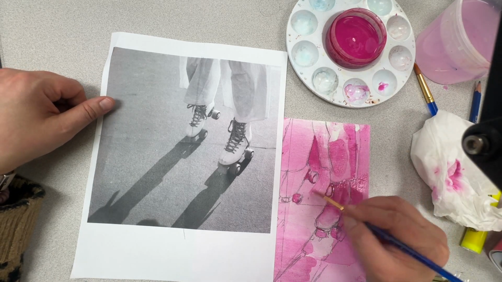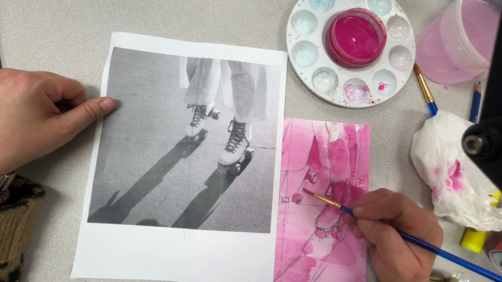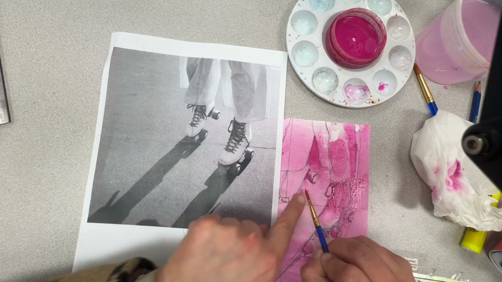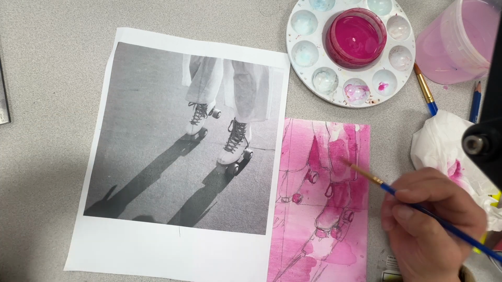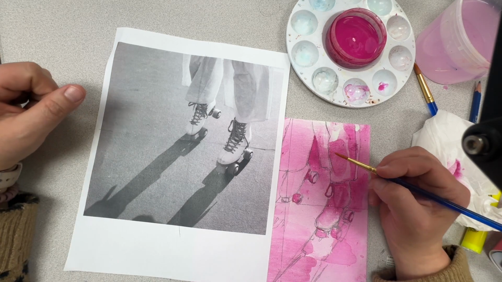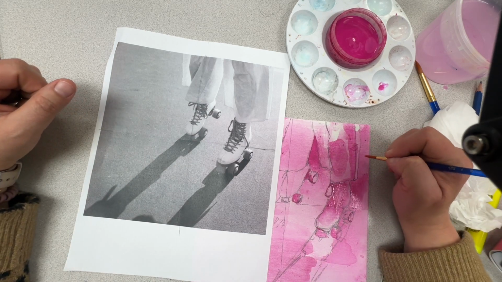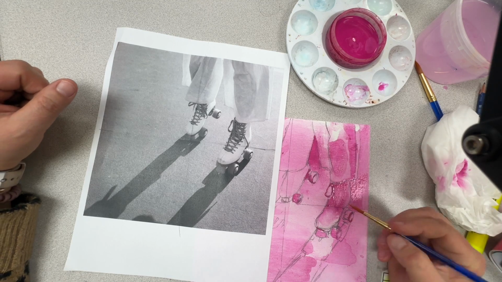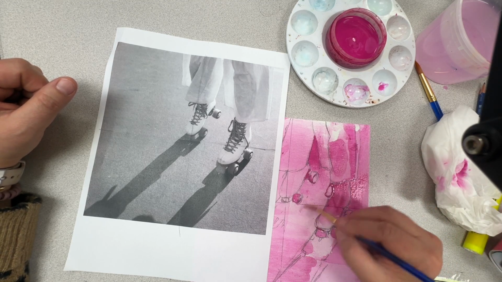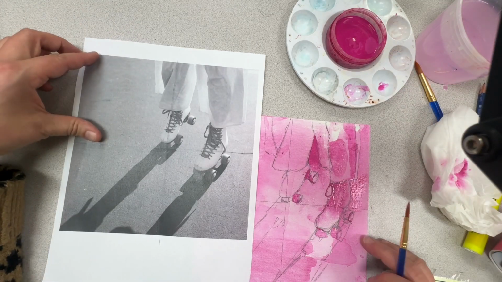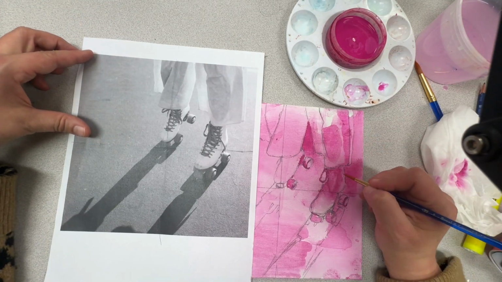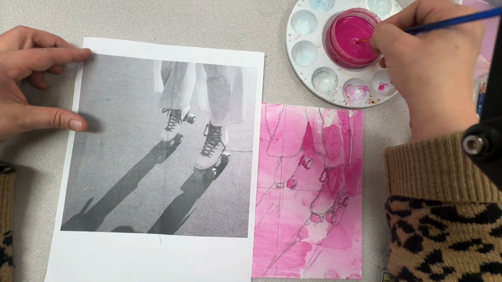And I'm using the water to kind of pull in this light value, but right next to it, there's a sliver of the lightest value. Ooh. Okay, is this leg starting to look a little bit dimensional?